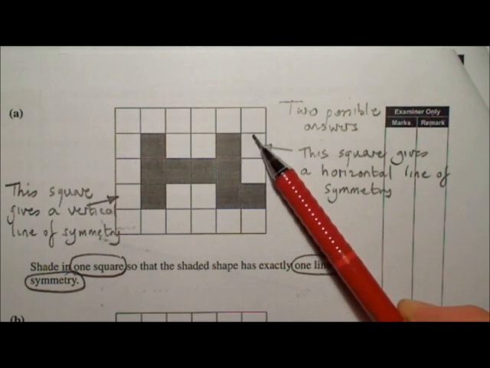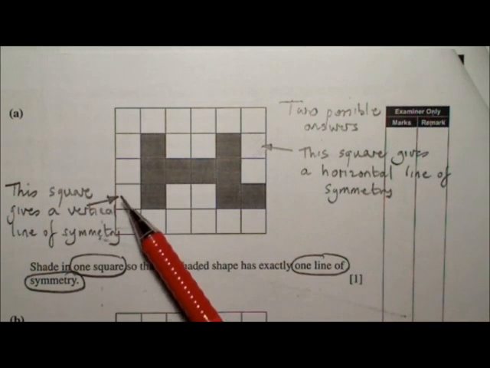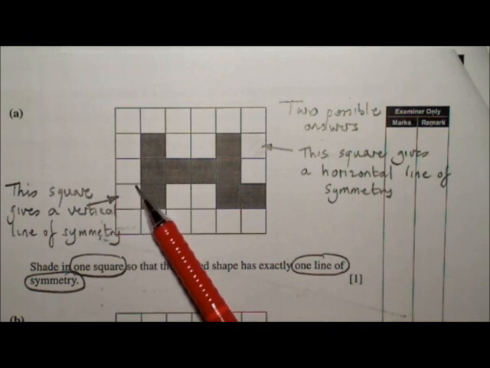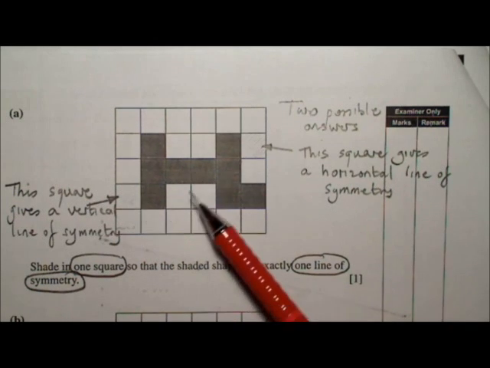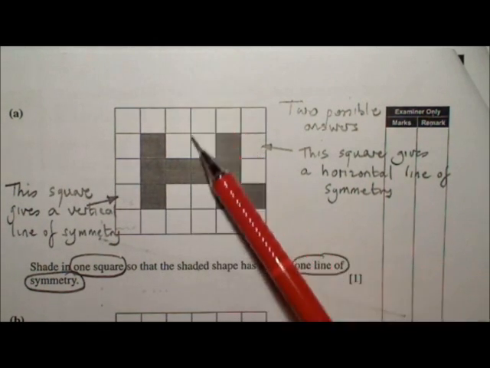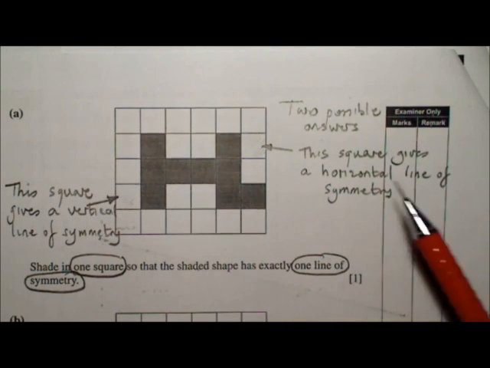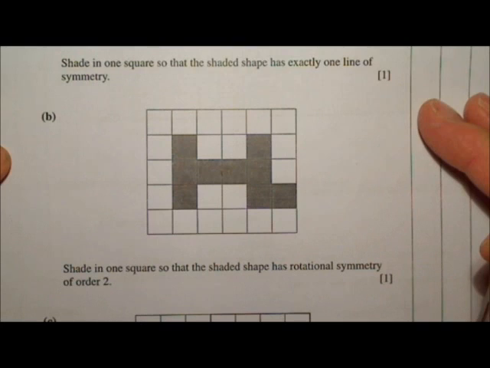Hopefully you could imagine a line horizontally through there would be a line of symmetry if we shade in that square. Or the alternative answer is this square here. If we shade that square in, then there'd be a vertical line of symmetry. A line going straight up the middle there would be a line of symmetry.